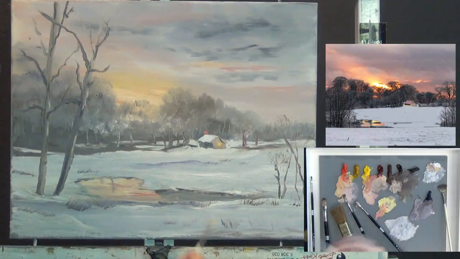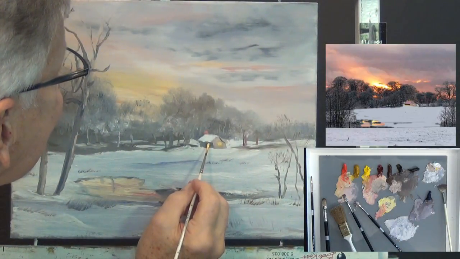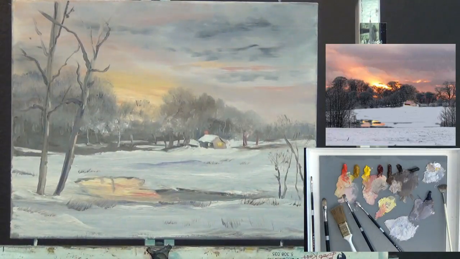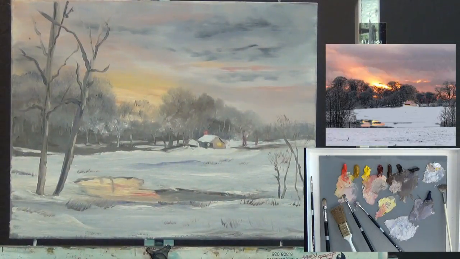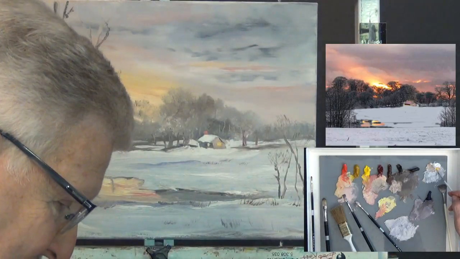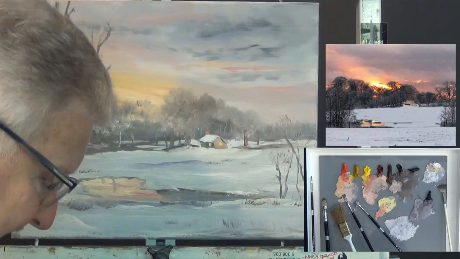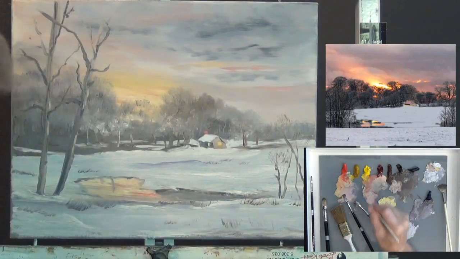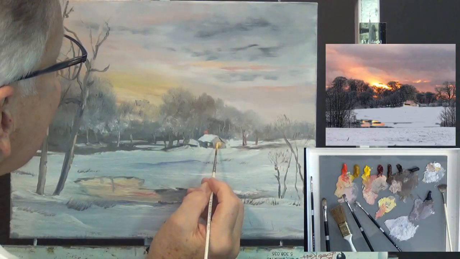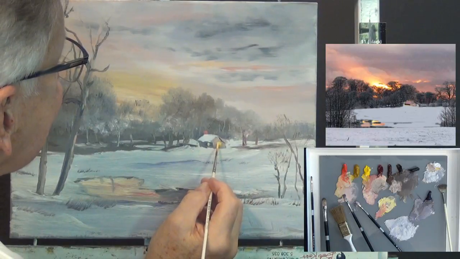So let's put a little bit of another one over here. Okay, now it looks like we've got at least some light in that cabin. A little more bright. Cad yellow is pretty strong. It usually stands out.